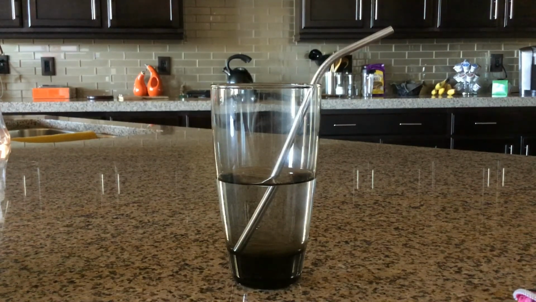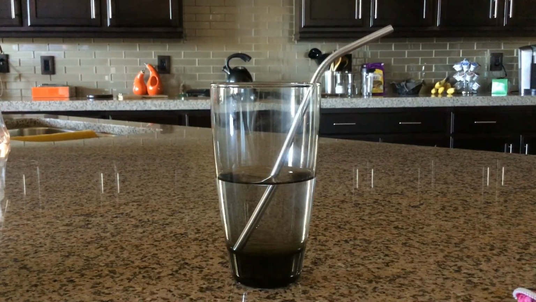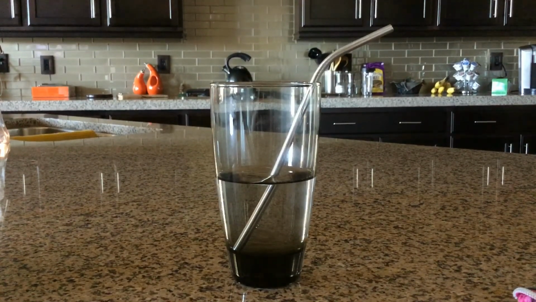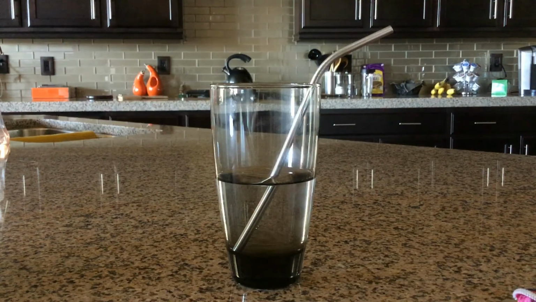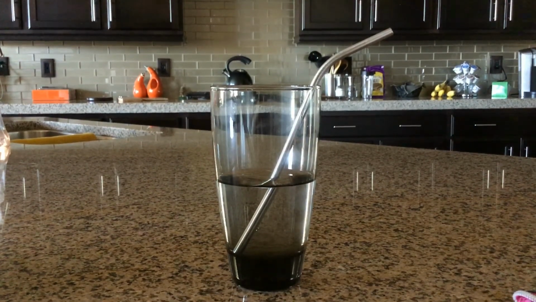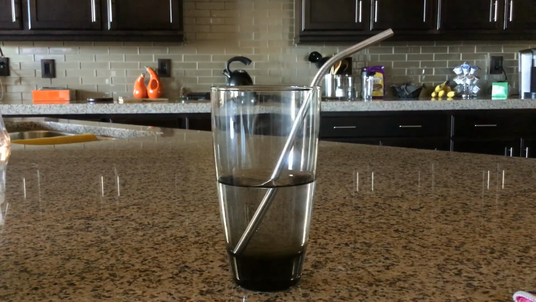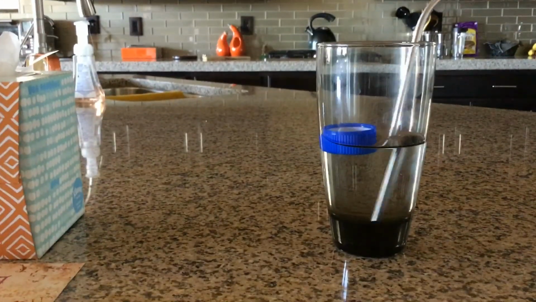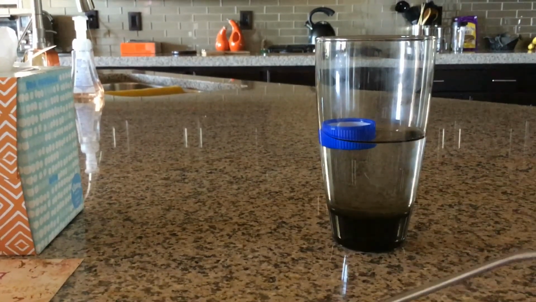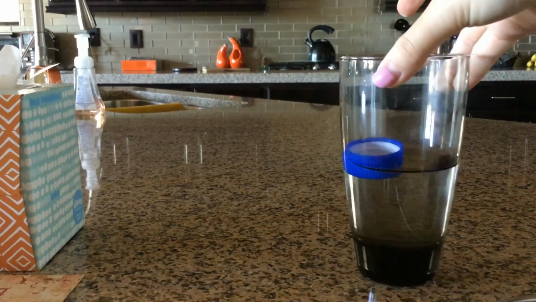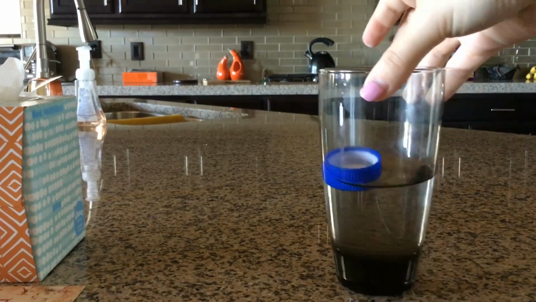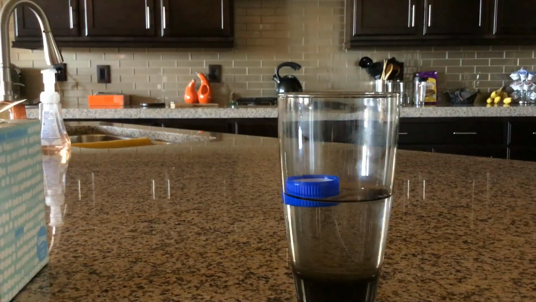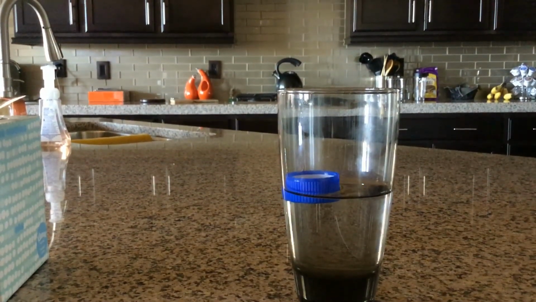In a real-life example, this is a glass of water with a metal straw in it. The straw goes completely through the water because metal is heavier than the water. Therefore, its buoyancy is very, very low, and it will sink. Now I have put this cap in the water, and it floats perfectly. Even if we take the straw out, the cap still floats. We can move around the water, and the cap still floats. This is an example of buoyancy. The cap has higher buoyancy than the straw does.